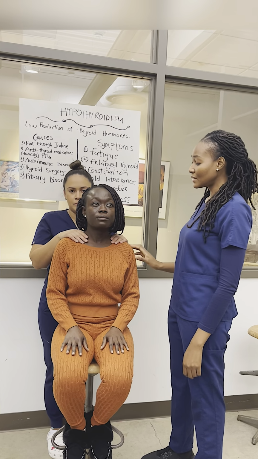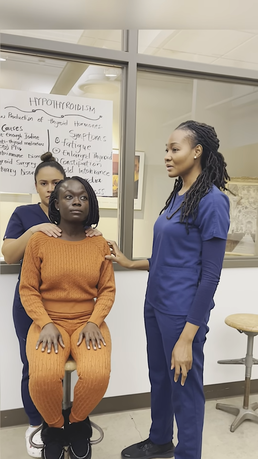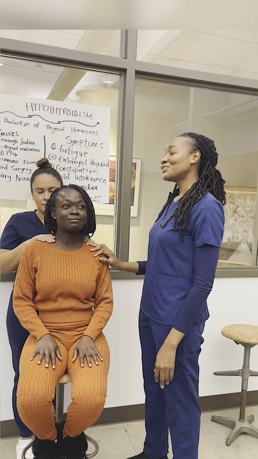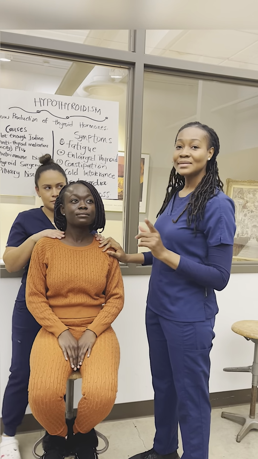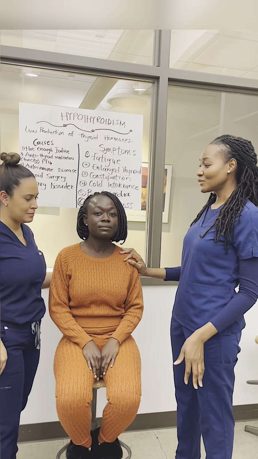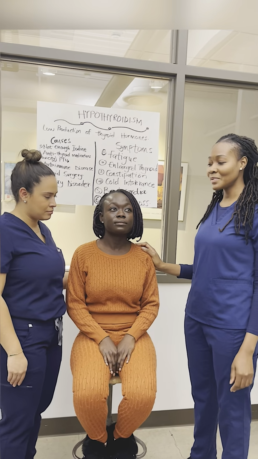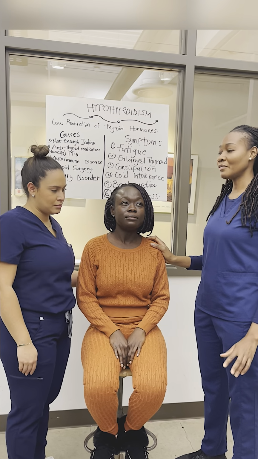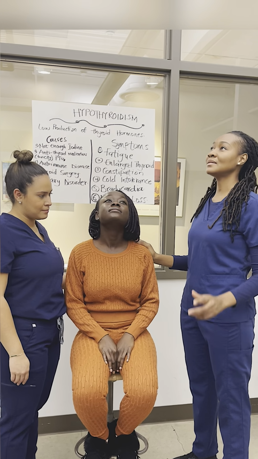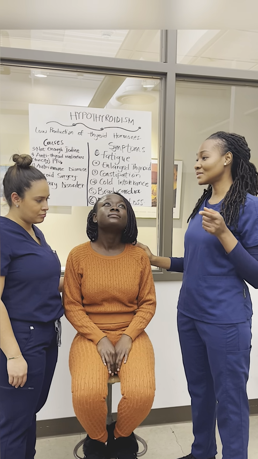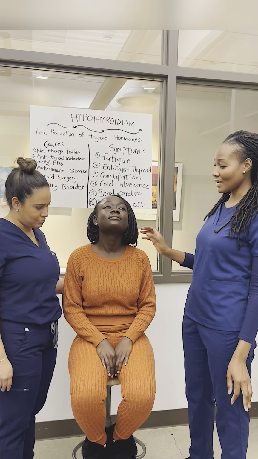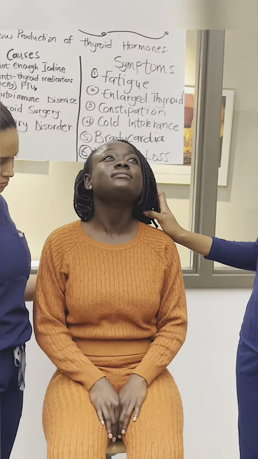So that is the assessment of the thyroid gland. Oh, and also one thing to note, we have to note the movement of the thyroid gland. Ideally we have to give Miss Abigail a cup of water to drink, but we don't have water now, so we'll ask her to raise her neck, look at the ceiling and swallow her saliva for us to see the movement.